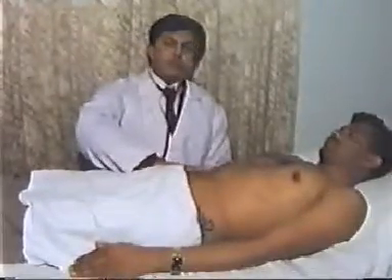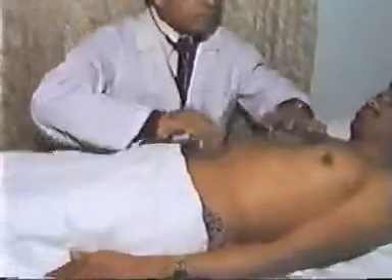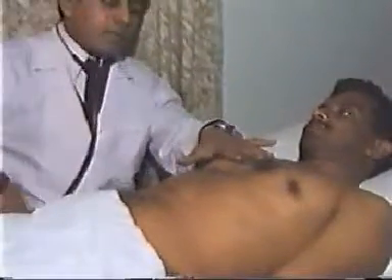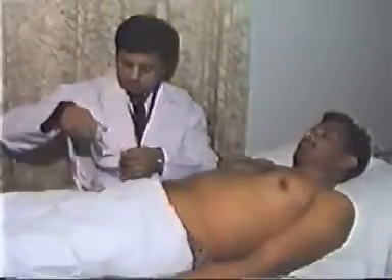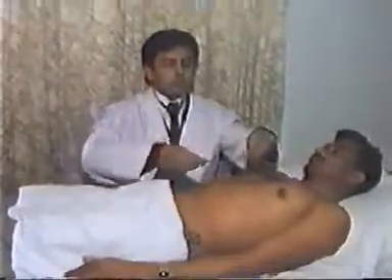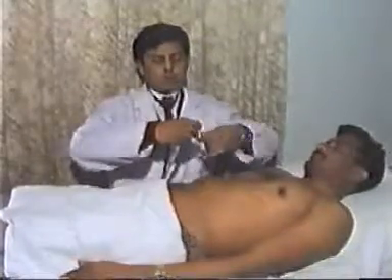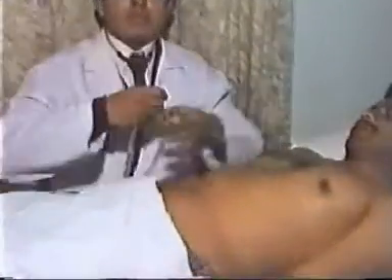Once you have made out the lower margin of the liver, you percuss for the upper border of the liver, and then you make out the span of the liver in centimeters.